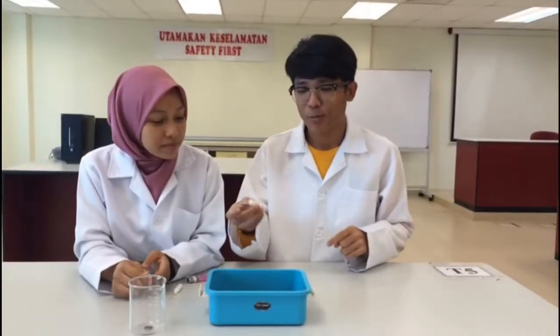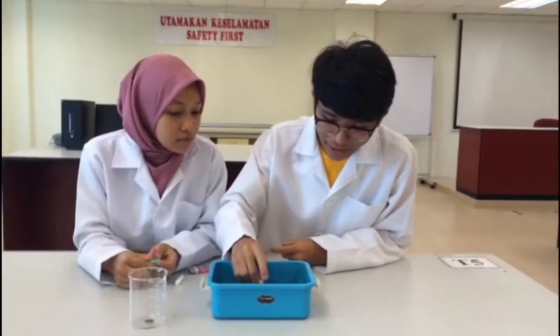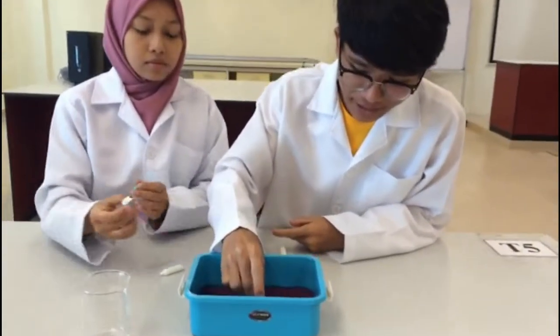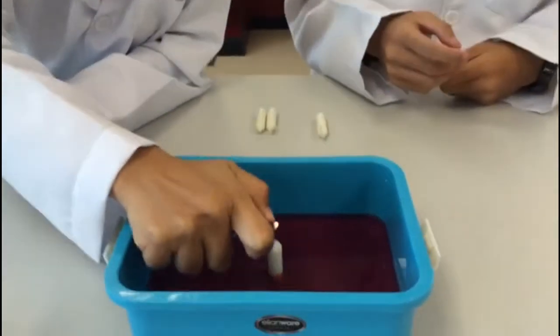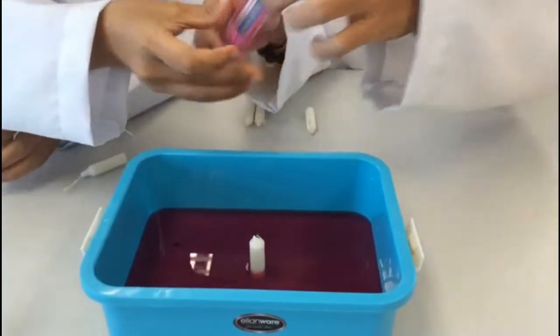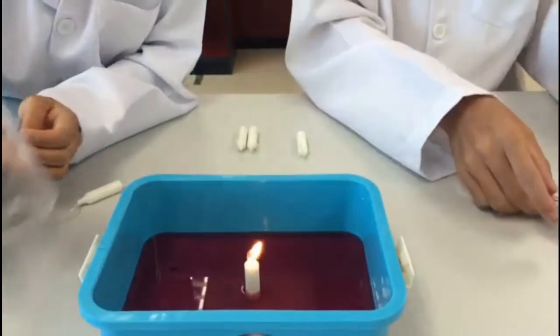For the first trial, we will put the candle in the container and then we will light the candle. Careful while playing with fire. Alright.